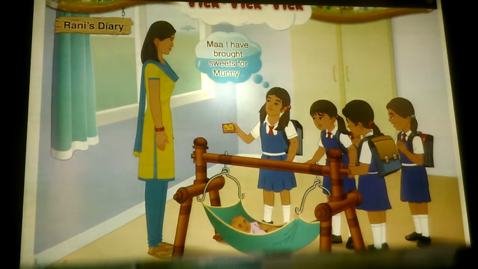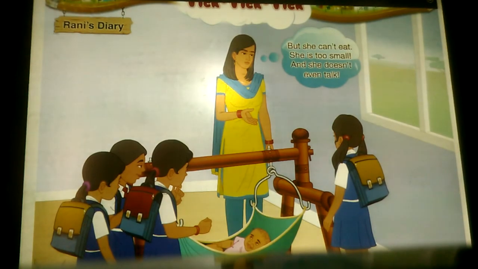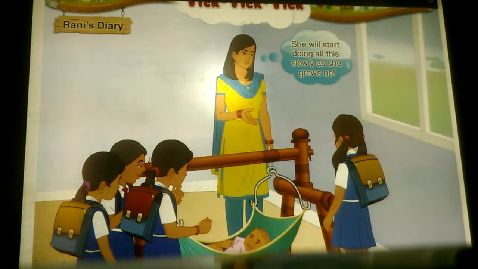"Mom, I have brought sweets for Munni, but she can't eat. She is too small and she doesn't even talk. She will start doing all this slowly as she grows up."